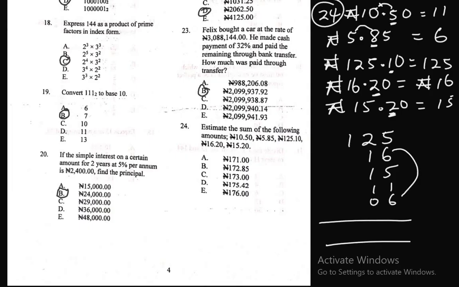6 plus 6, 12, plus 15, 27, plus 11, 38, 38 plus 125, 163, 3 carry 2, 2 plus 2 is 4, plus 1, 5, 6, 7, bring down 1. So the answer will be 173 naira, no kobo.